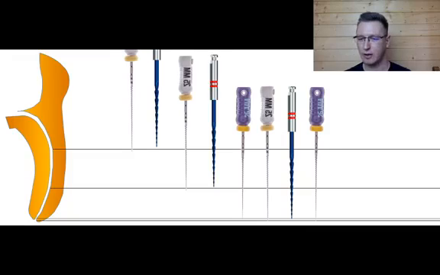Sarah, do you prefer manual or rotary file? This will answer your question. These schemes.